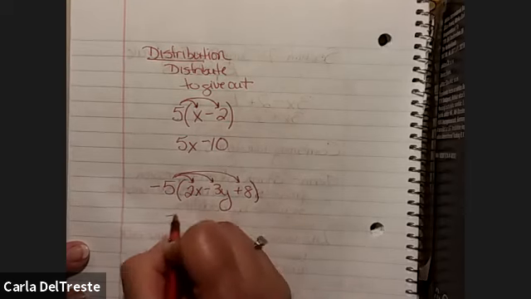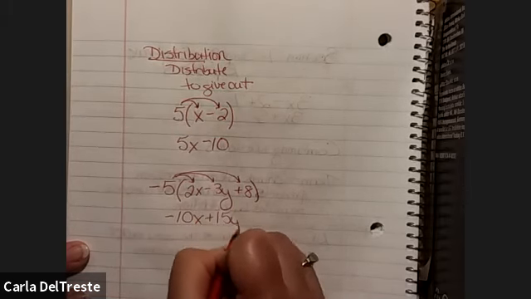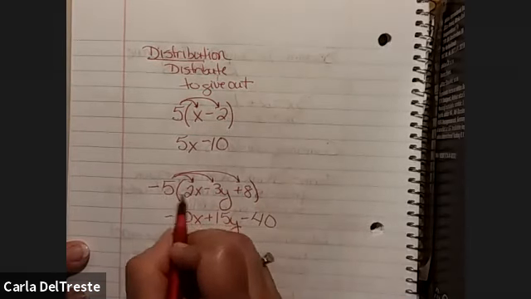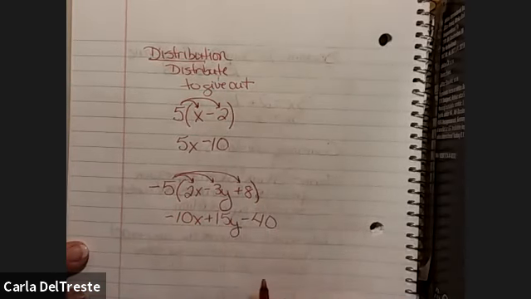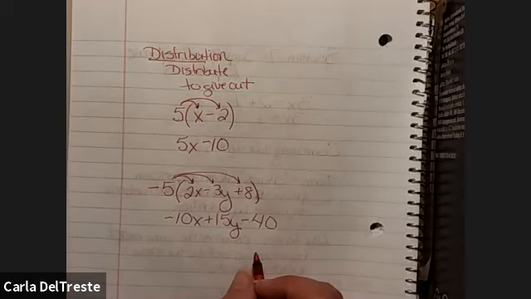That's another good habit to get into so that you don't lose track of what you're multiplying. This is going to be -10x plus 15y, and then -40. We're just doing each of these operations. And you can do those intermediate steps with the help of a calculator. Okay, that's totally fine.